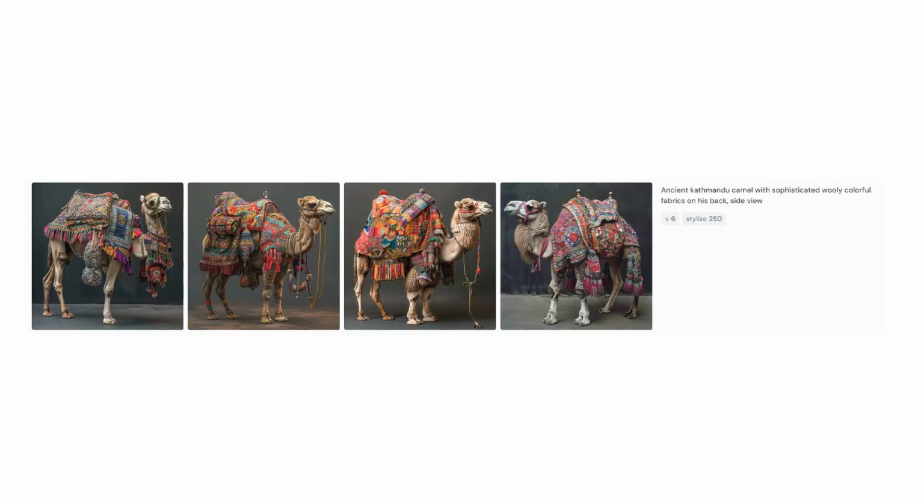Similarly, we generate camels. They are loaded with different items as well. In this case, we go for the side view, which gives very concept art-like generations. Honestly, you can experiment with different views and see what works best for you.